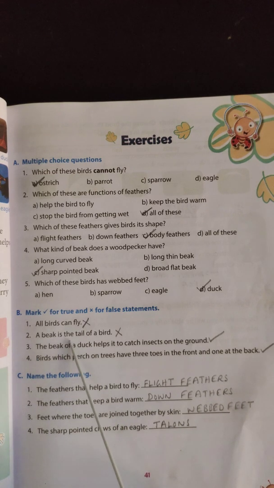Second one. A beak is the tail of a bird. Wrong. Beak is the front part of the bird, not the tail of the bird. So it's false.